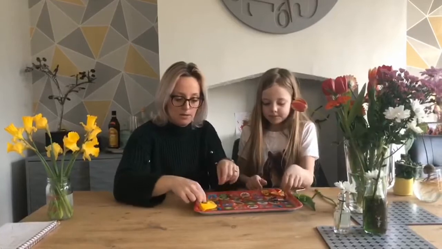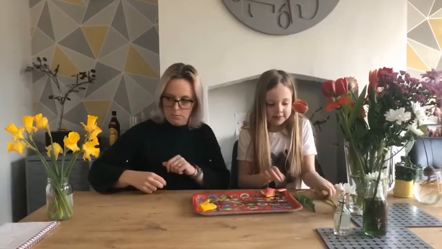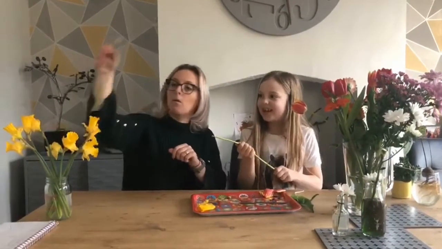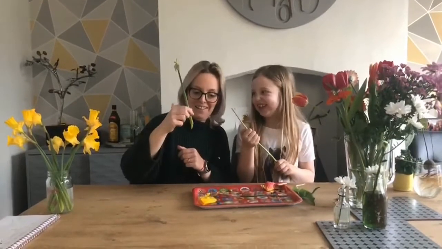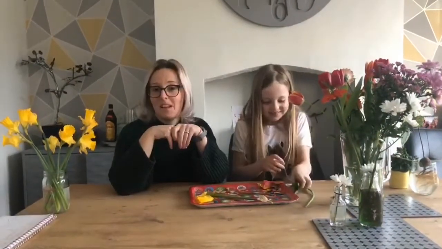Can you find the petals? And can you find the stem? Ooh, I'll put mine back in. Took it apart, put it back in. Can you find that? Give it a go. All the leaves, yeah. If you've used a tulip. So give it a go, guys.